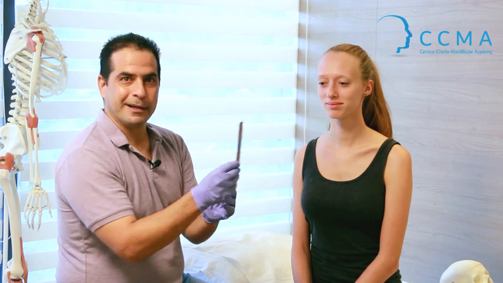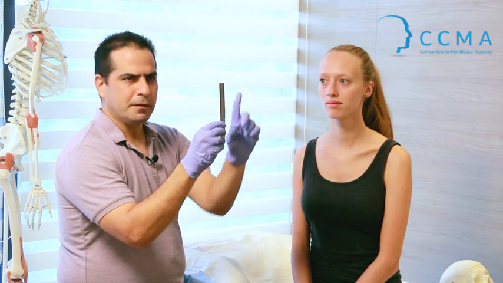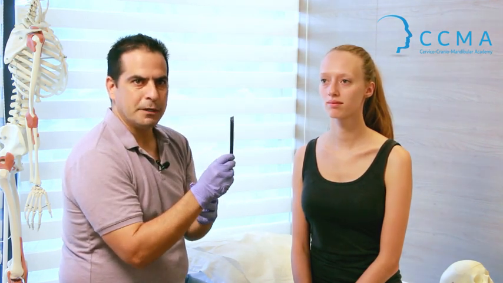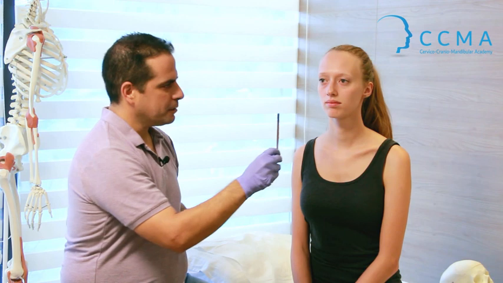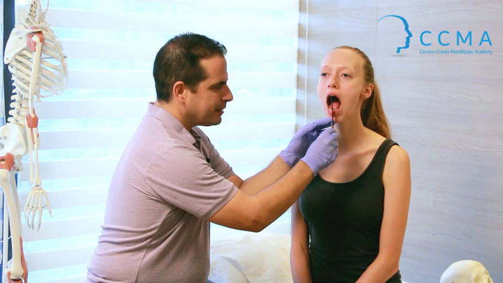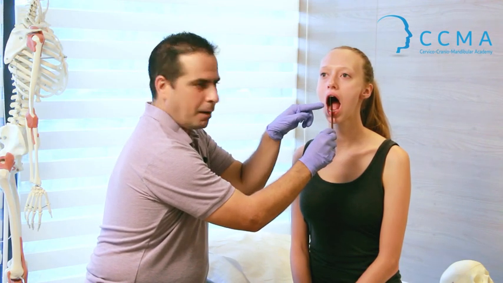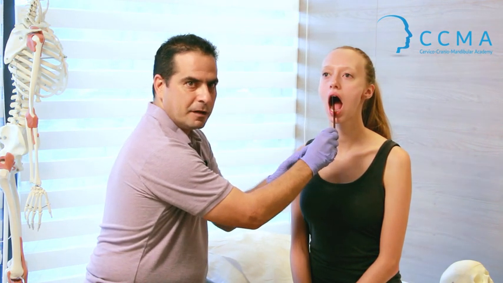So first we need to see how we are measuring the mouth opening, and it's very simple. We go with the metal ruler from the midline between the two upper teeth and the midline between the two lower teeth, and we take the millimeter measurement. So open the mouth. It's very intuitive. Okay, from the bottom point between the two upper teeth to the top point between the two lower teeth, exactly 45 millimeters of pain-free mouth opening.